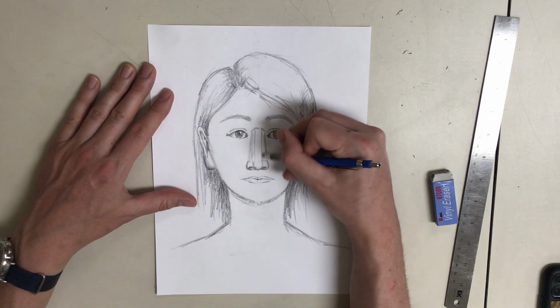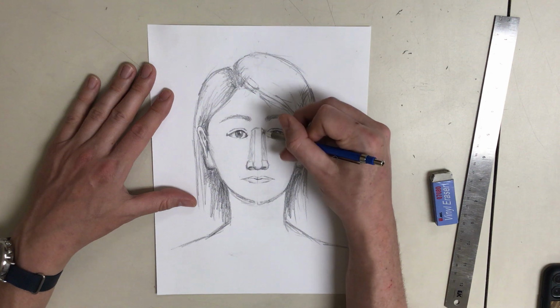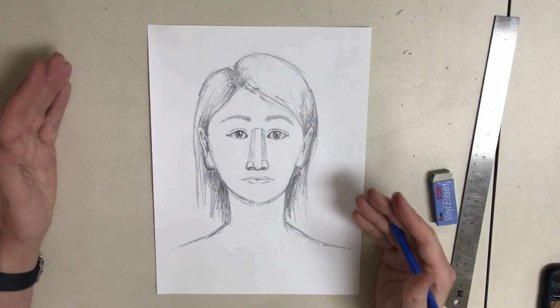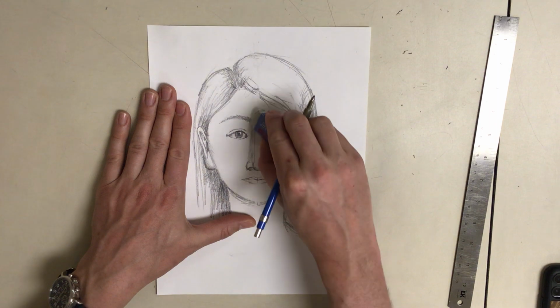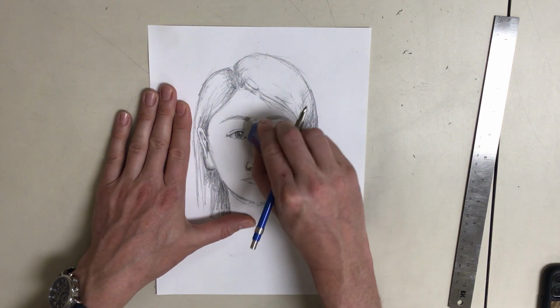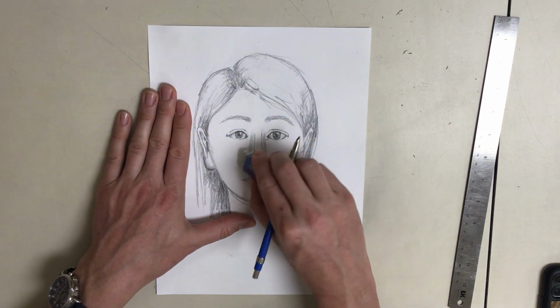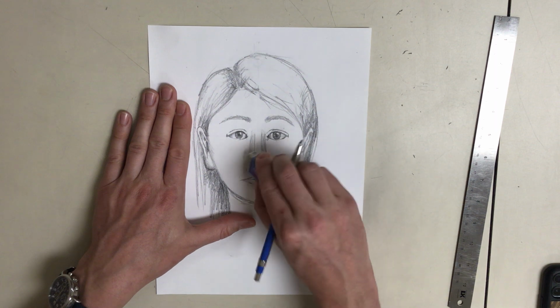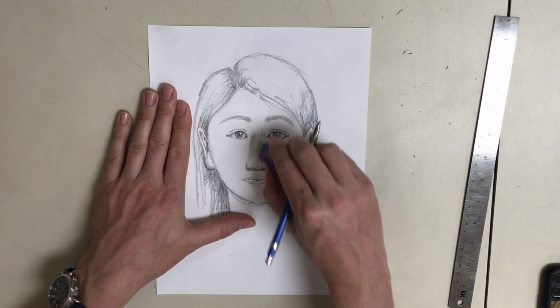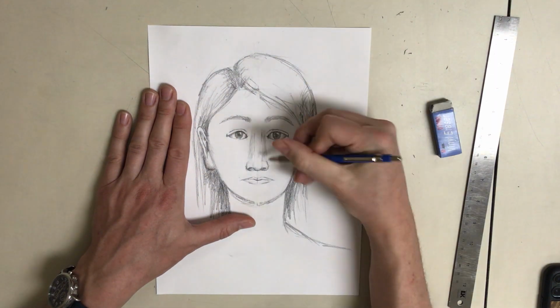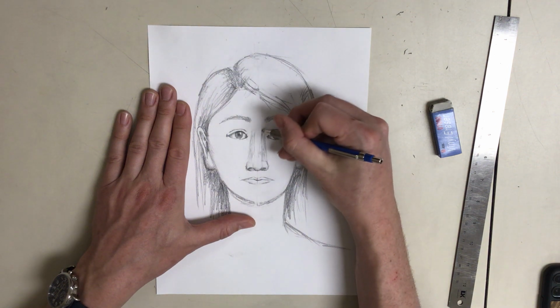Now the left side's going to be a little bit darker. The right side's going to be a little bit darker. And we're going to leave that center panel alone. And in fact, we don't really want line to be the defining factor here. We want the value to be the defining factor. So I'm going to get rid of the outlines that I created by softening up with some eraser here and reapply some value here.